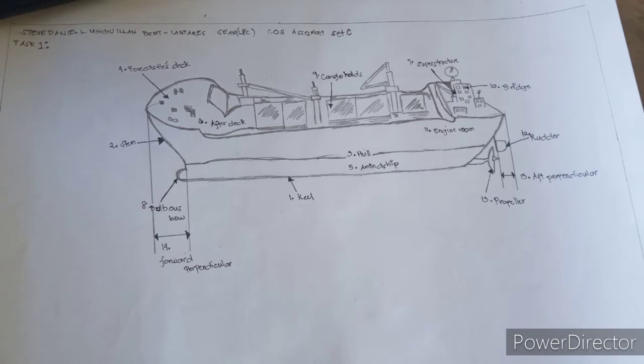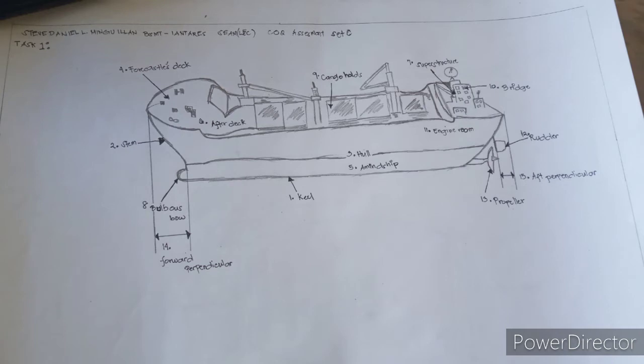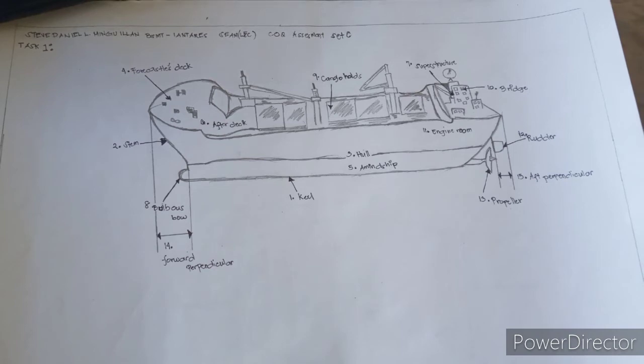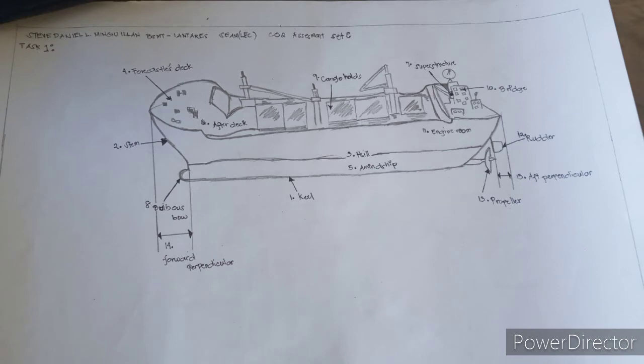Stem, the most forward part of the ship or ship's bow and the extension of keel itself. Hull, the waterline body of ship. Forecastle's deck, the upper deck of sailing ship. Amidship, it can be found below the hull. Afterdeck, the open deck area toward the stem.